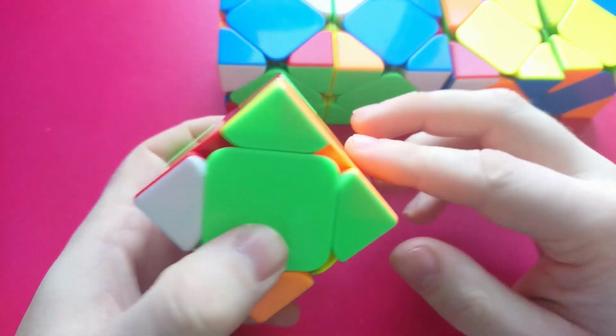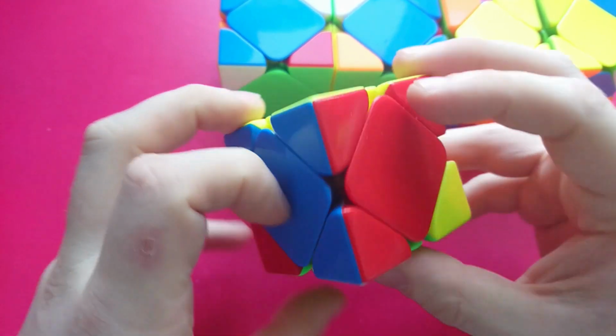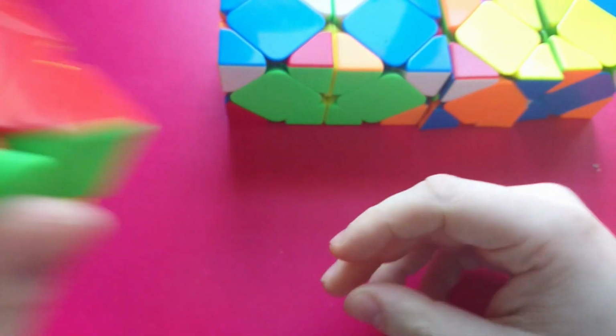So as for the mirror, I would always do it like this. I would insert that one and then either push with my index finger or my middle finger.